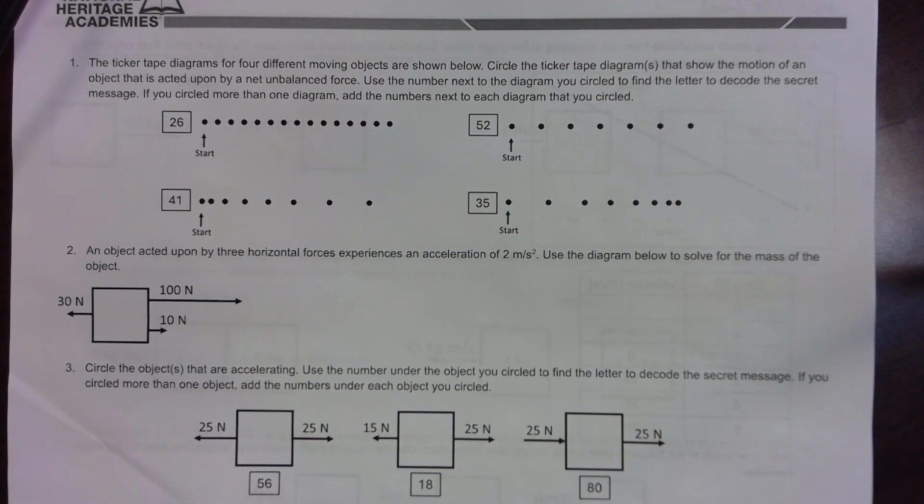Hello, physical science students. Let's go over the study guide and review for your interim for tomorrow. I am going to go over the answers to these problems, and hopefully this will get you a little bit more prepared and feeling a little more relaxed.